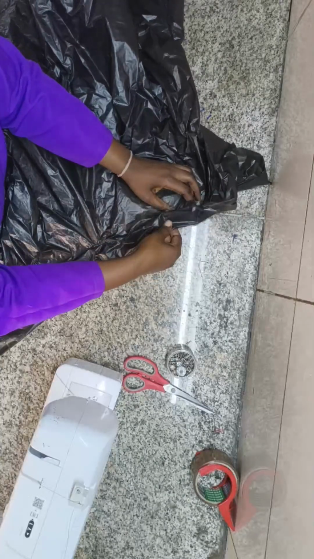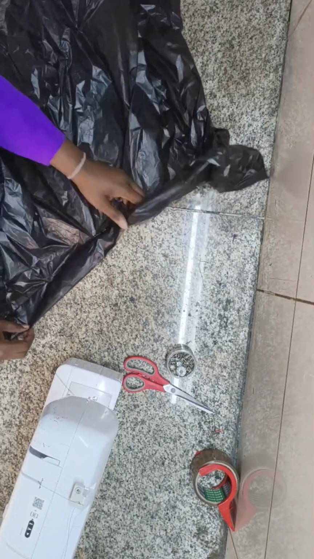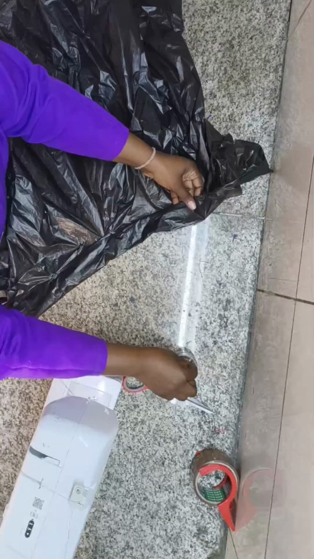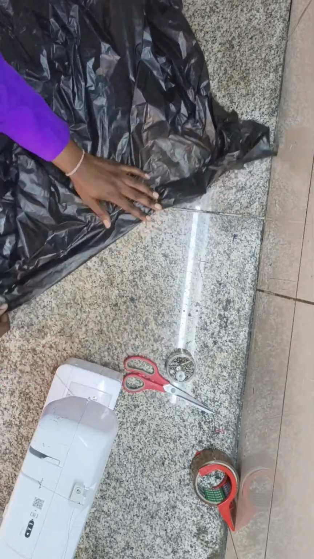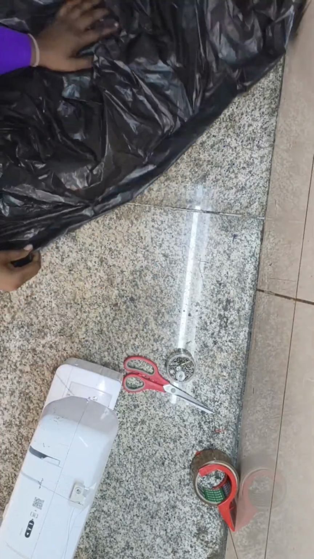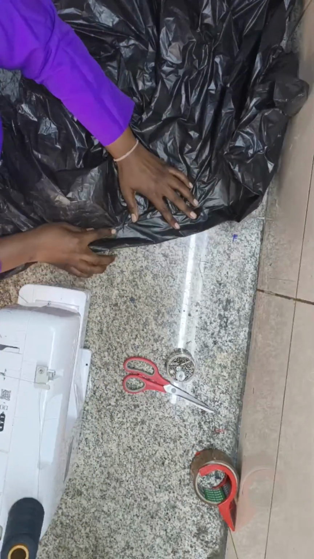So I'll begin from the center, take it one side, and begin from the center, take it to the other side. Let's just begin. So this is our center.